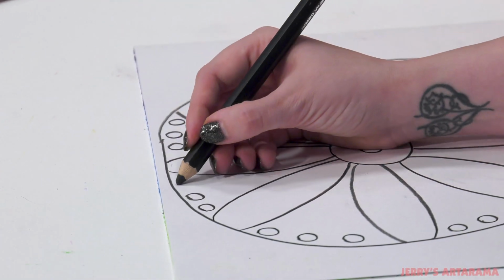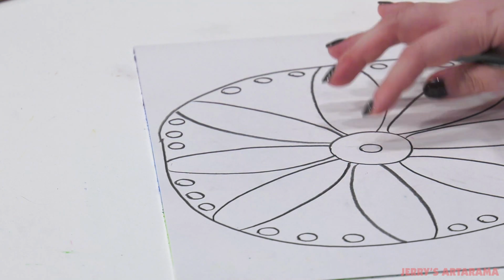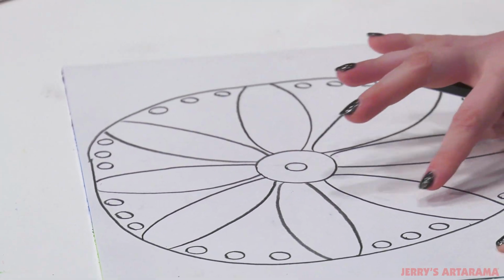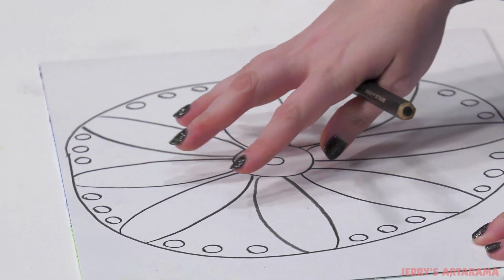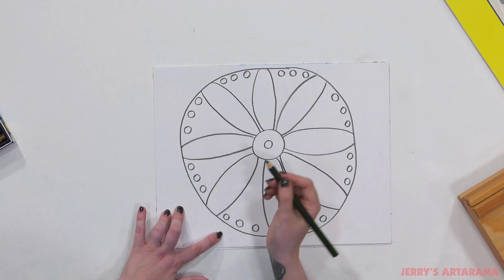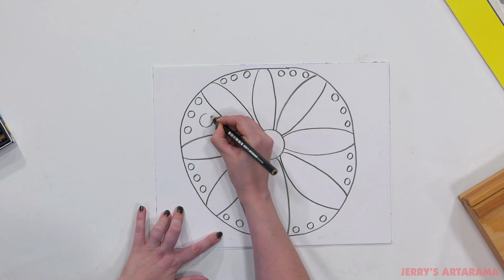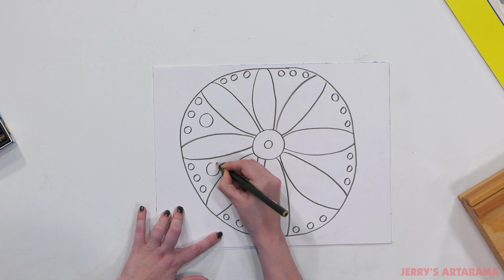You can see how that radial design is coming together. We have our central point and we have these design elements that are mimicking each other and repeating, all coming outward. So we are going to go ahead and add just one more circle in between each of these almond shapes.